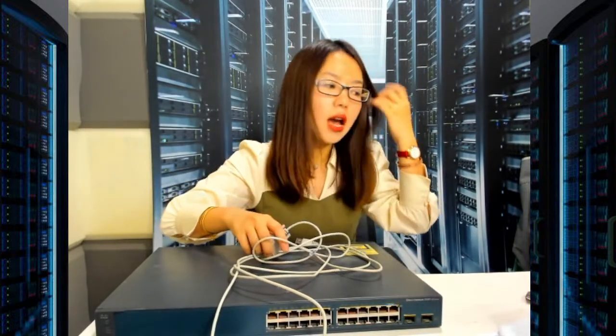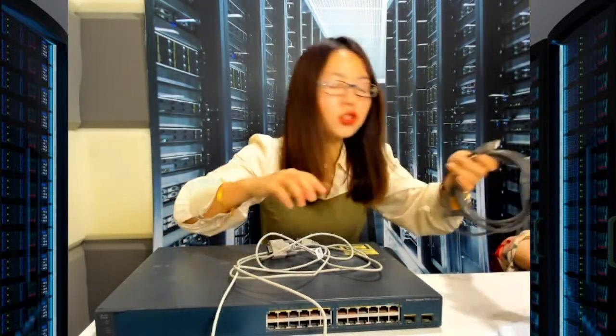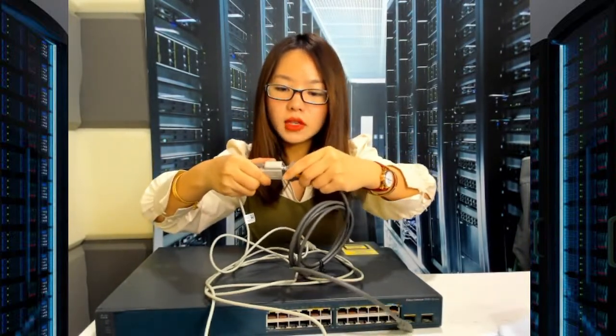Because our laptop doesn't support the 9-pin serial port, I need to transfer the 9-pin serial port into USB to connect our laptop. So we need this line to transfer to USB to connect our laptop.